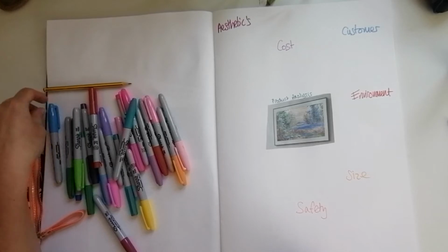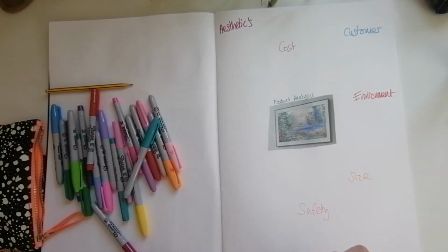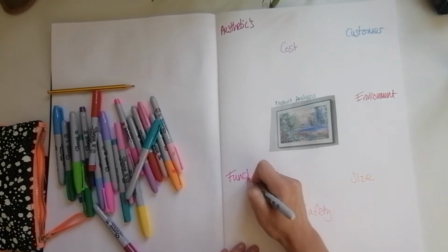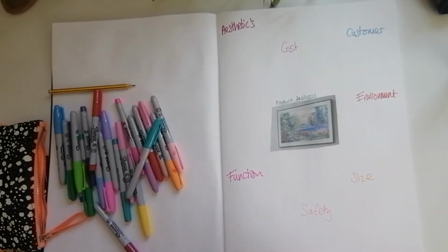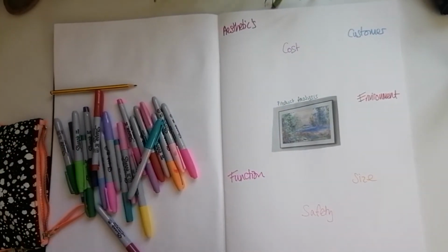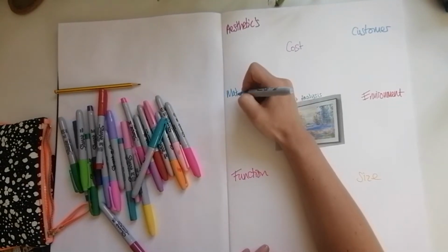Trying to think what colours I haven't used. I don't know if I've used bright pink. Safety, function, and last one we'll go for a blue, material.